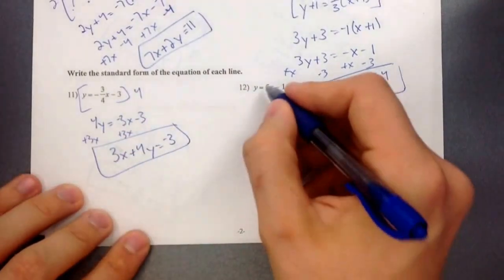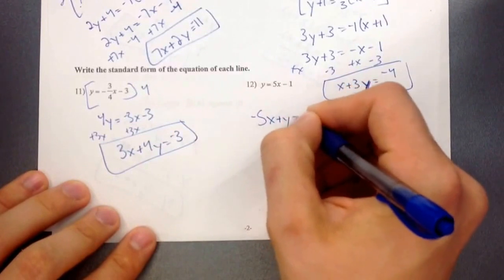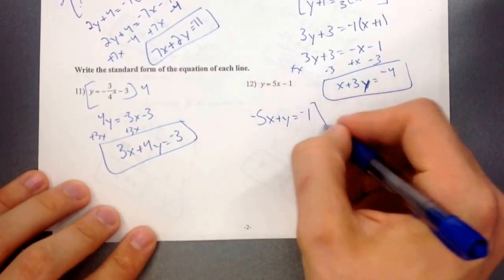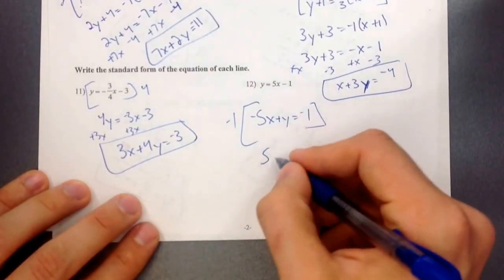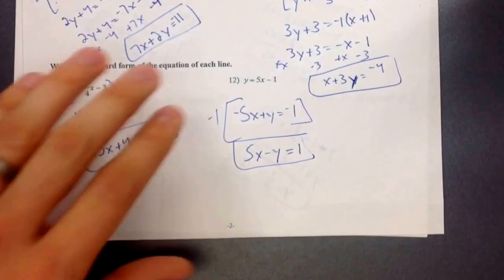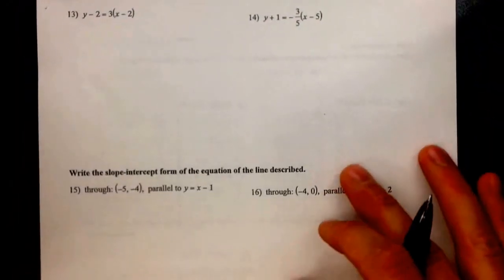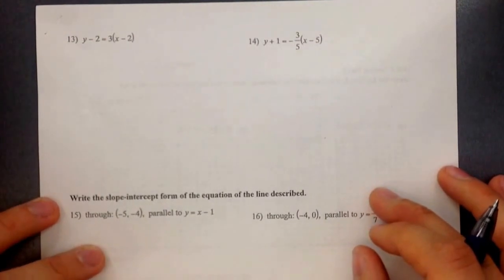Done. This one, I'll pull the 5x to the other side. Minus 5x plus y is equal to negative 1. I need my x values rather to be positive, so I'm going to multiply the entire equation by negative 1. It'll flip all my signs. Done. Those were super easy. These next ones for standard form, a little bit more challenging. Here we go.